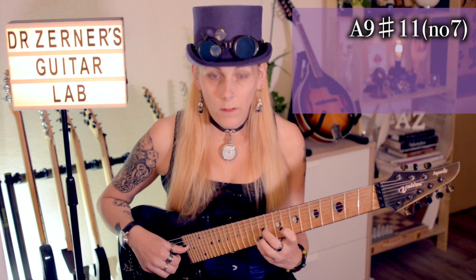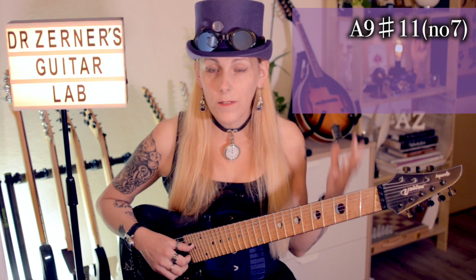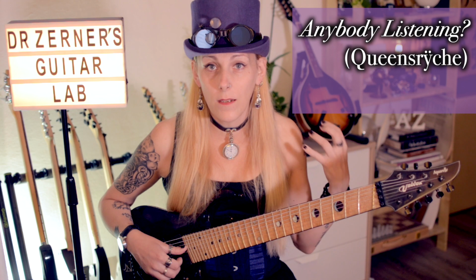However, added sharp 11 is rather an exotic type of chord, and usually when you have a sharp 11, it's normally accompanied by a 7th or a 9th. So a good example is this, which is A major 9 with an added sharp 11, and I've got a beautiful example of how this chord is used in a song. It's the track called Anybody Listening by Queensrÿche.